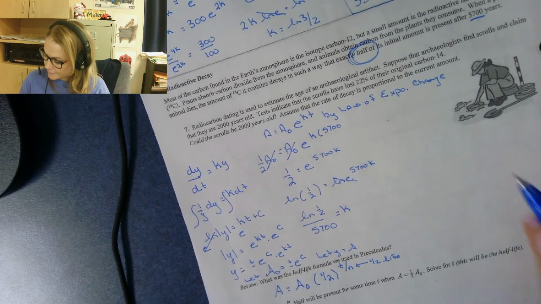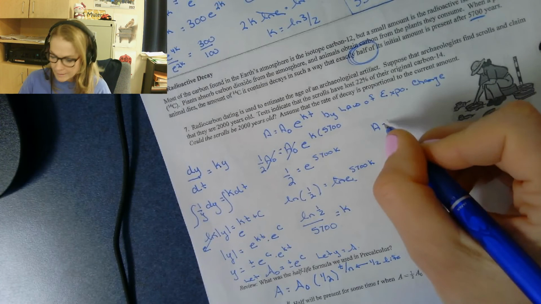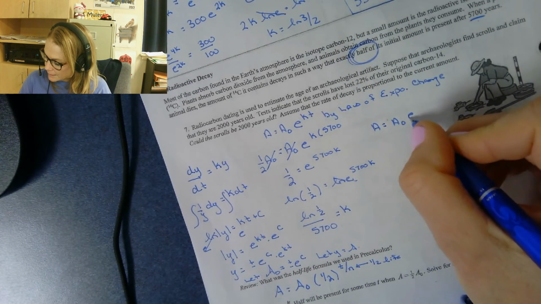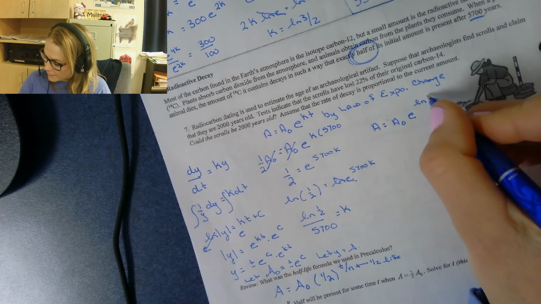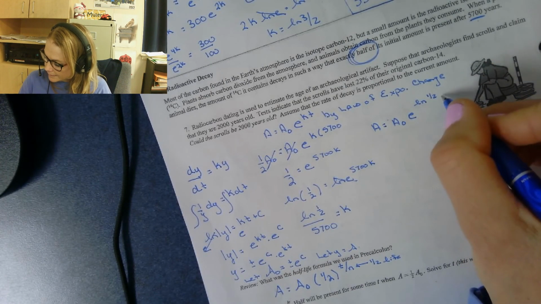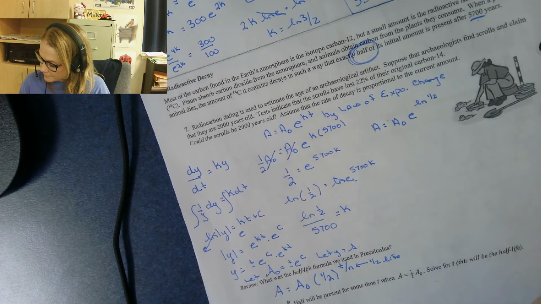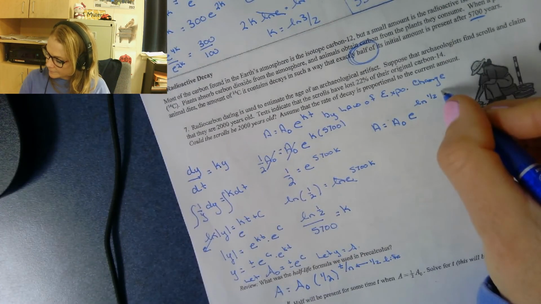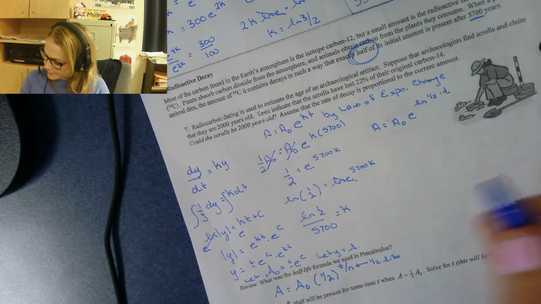Okay, so the formula then in general is A equals A0 e to the ln of 1/2 times t.